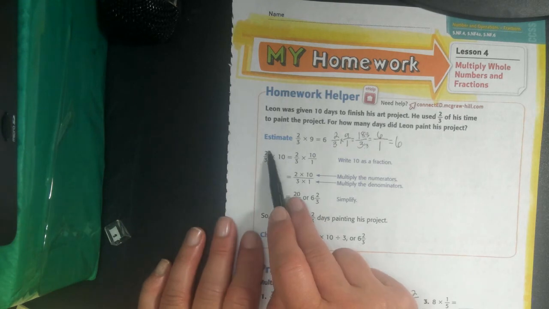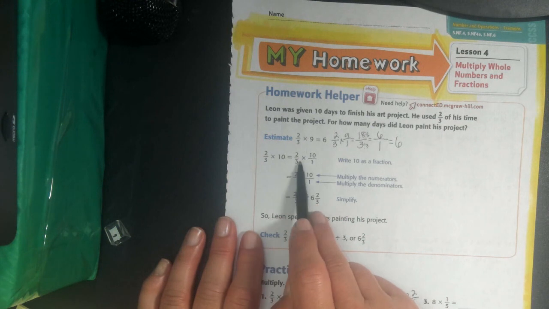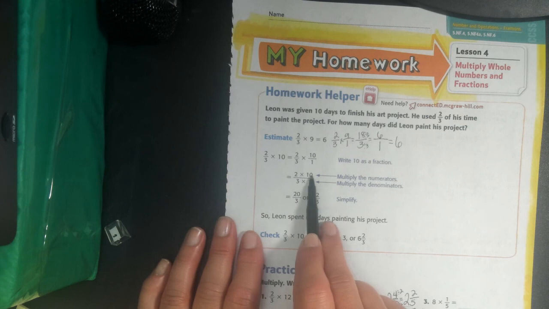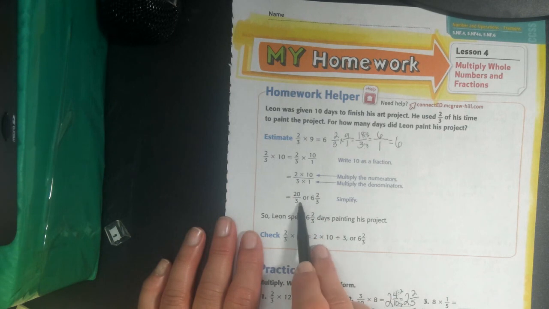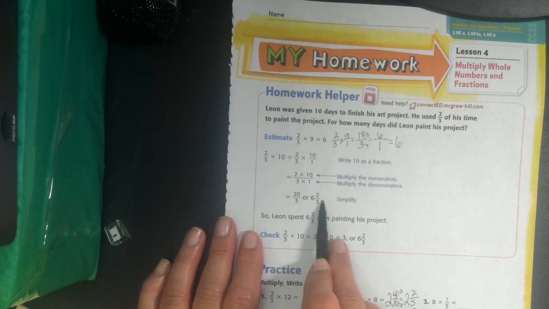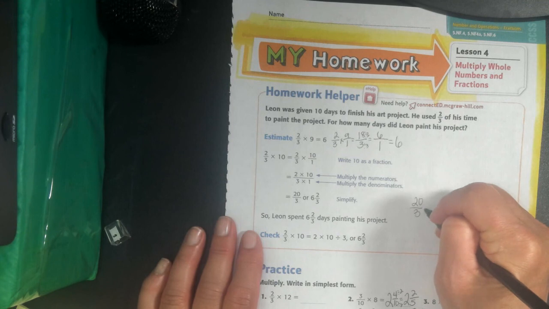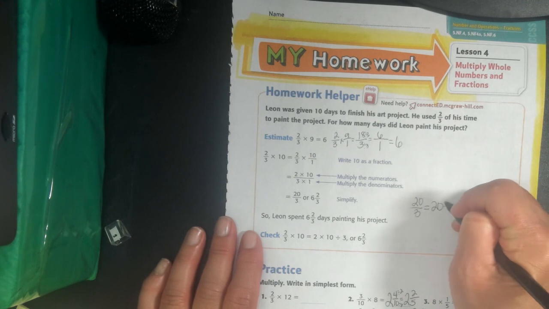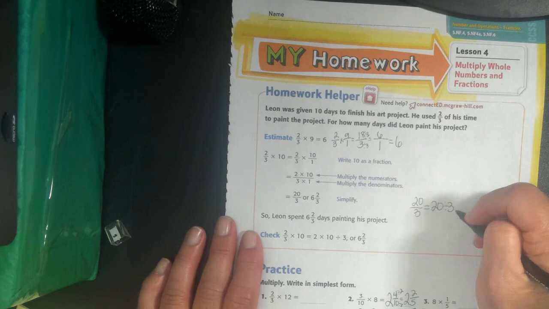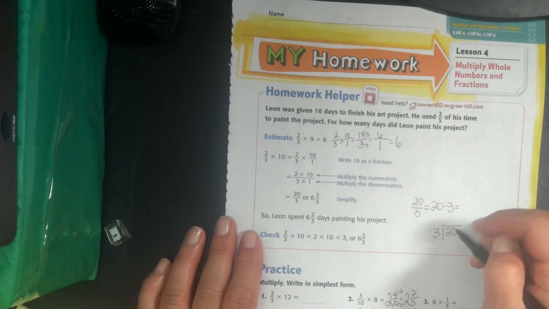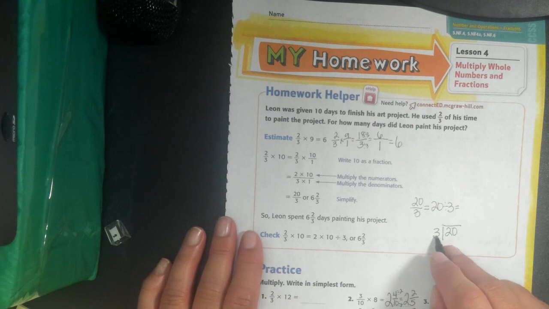So I'm going to do the real problem now, 2/3 times 10. I put my 10 over my 1, and now I'll have 2 times 10 and 3 times 1, which would be 20 over 3, right? This isn't reducible evenly. I'd have to have a fraction. 20 over 3 is the same as 20 divided by 3. I'll do my math. 3 cannot go into 2, but 3 can go into 20.